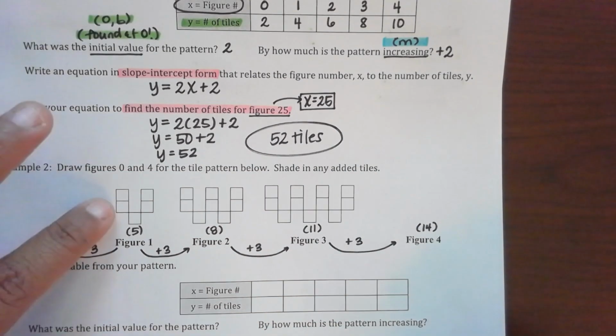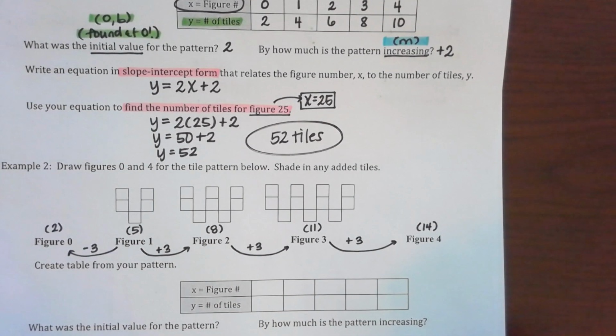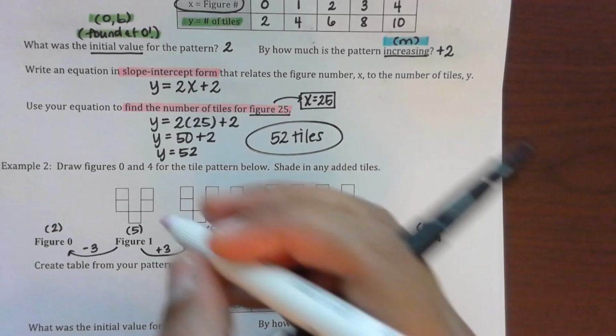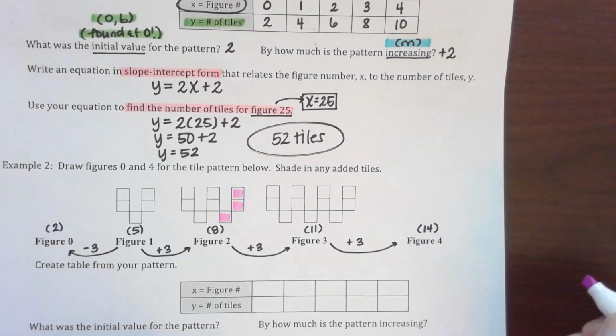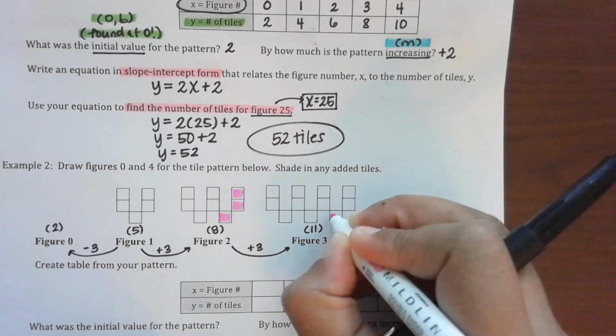How is this becoming this? They add another number. Where are the tiles being added? On the right side. How many of them? 3. So it's that, that, and that. And shouldn't that pattern continue? Yes, ma'am.